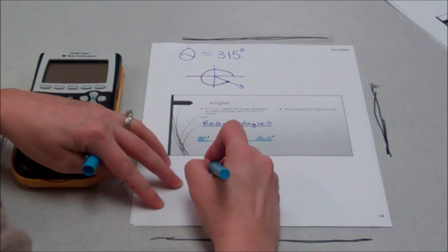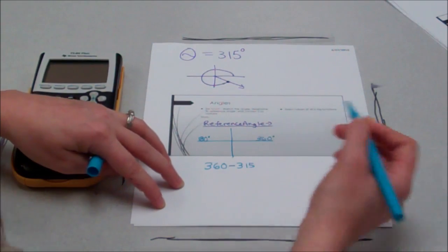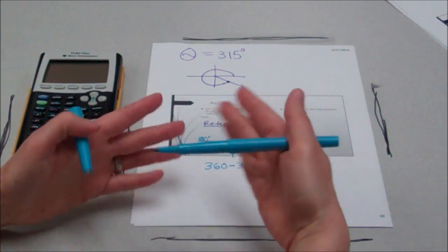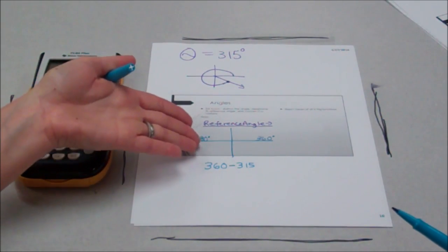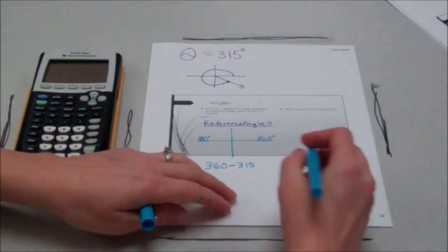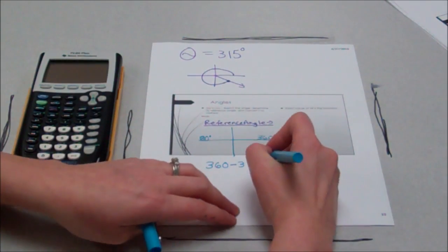So what I will do is take 360 and 315 and find the difference between them. Okay, it is okay to switch the order up. So if I had 200, I would still do 200 minus 180. It doesn't matter whether it's negative or positive, you just need the difference between them. So it's going to be 45.